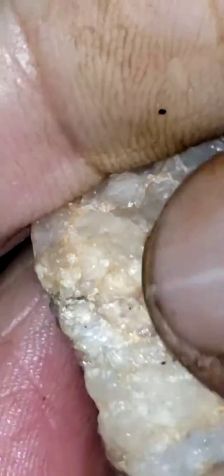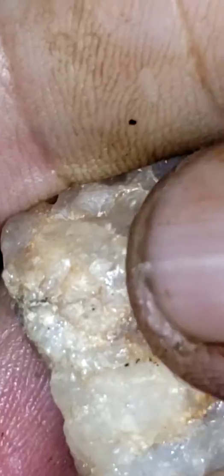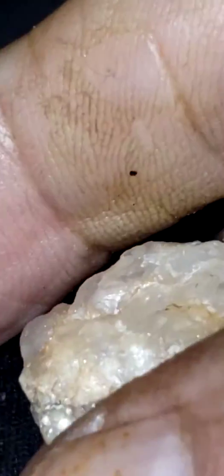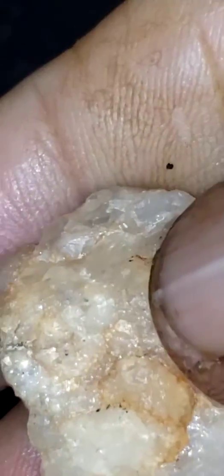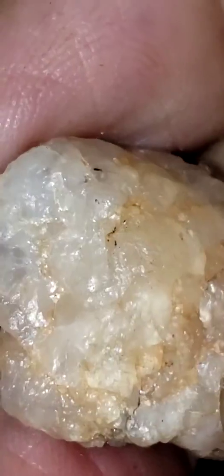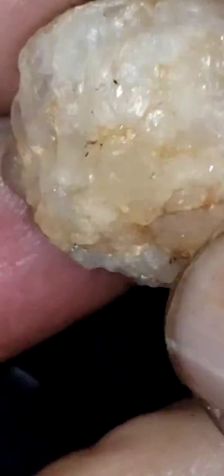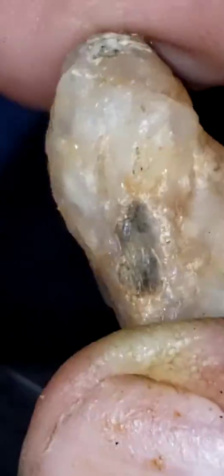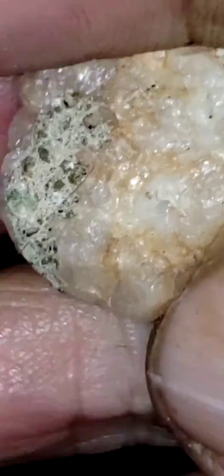Okay? So there's flat planes of atoms that are all lined up in perfect little rows and columns, and you get flat planes of cleavage, where it breaks along those lines.